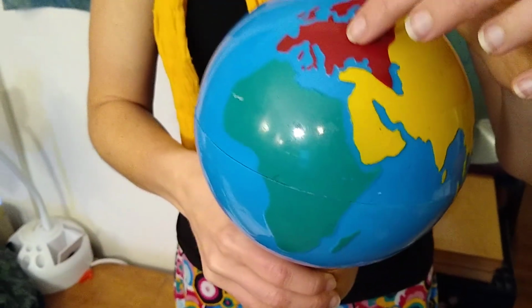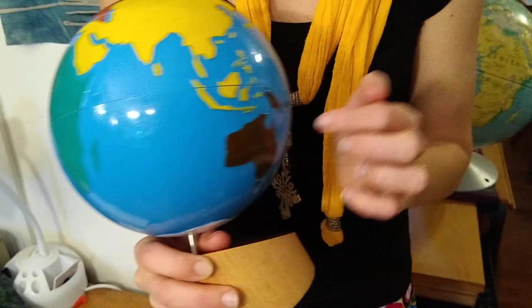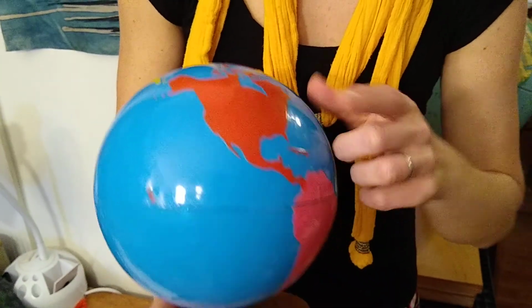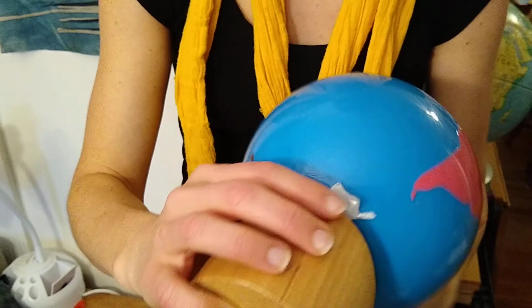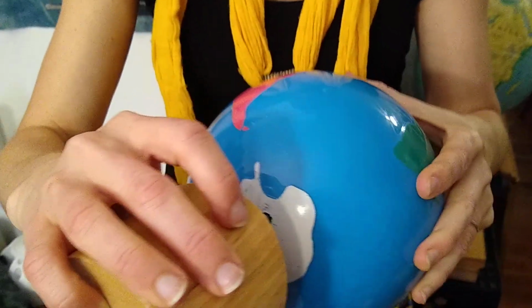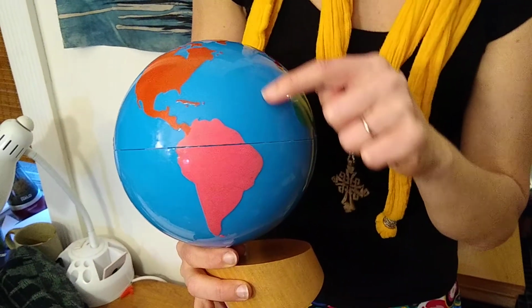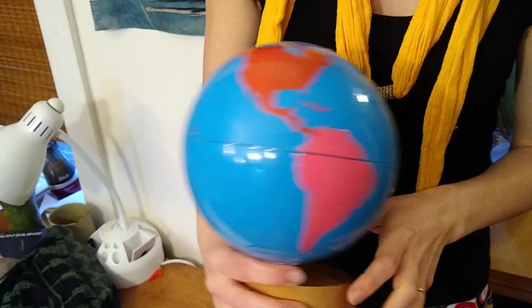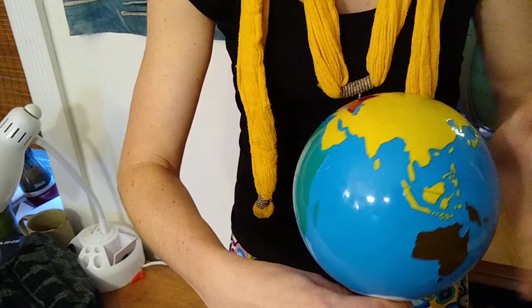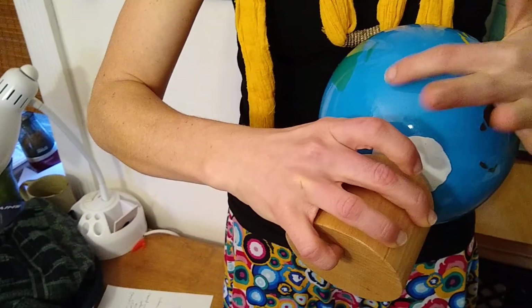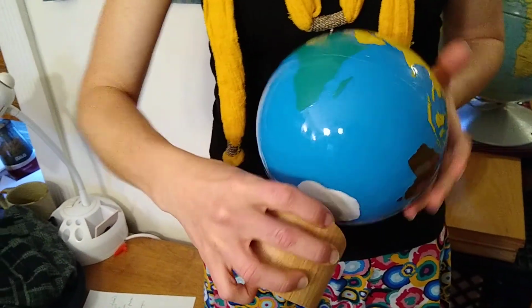There are 7 continents: Asia, Europe, Africa, Australia, North America, South America, Antarctica. There are 5 oceans: Atlantic Ocean, Pacific and Indian Ocean, Arctic and Southern Ocean.